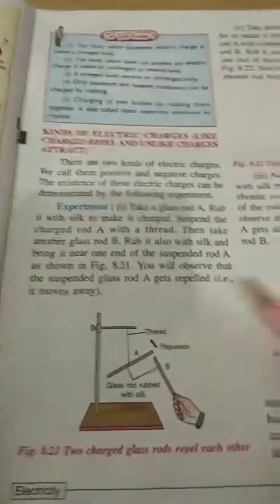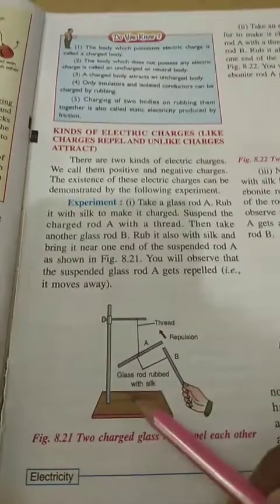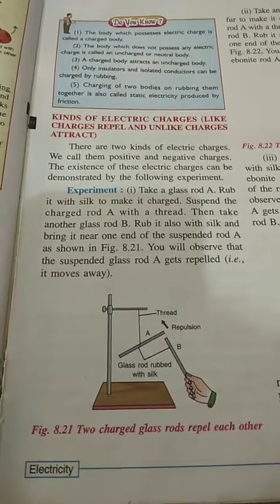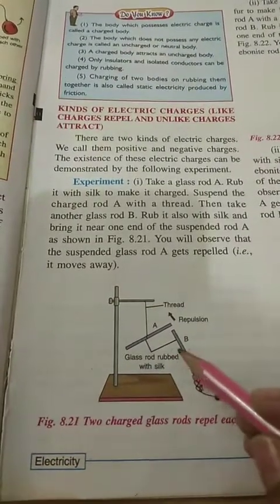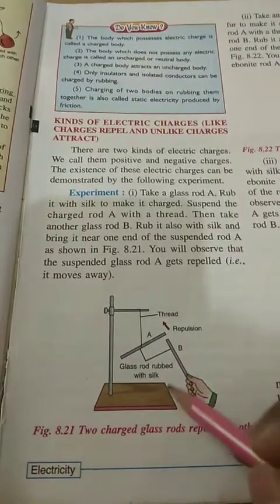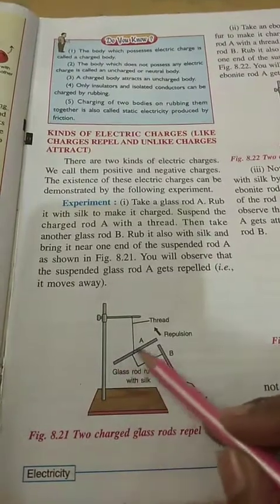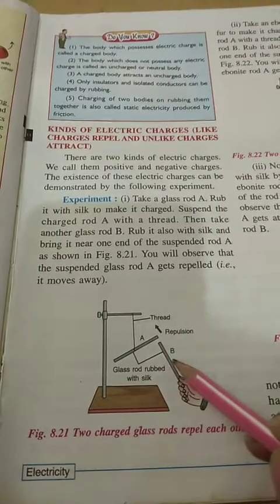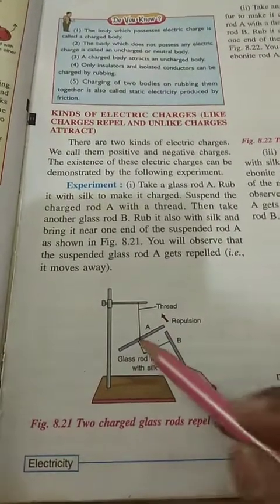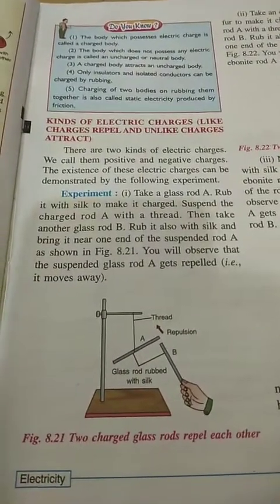Now this is a glass rod and this is the ebonite rod. In this experiment we took one glass rod A and another glass rod B. Both are rubbed with silk and they are brought together.